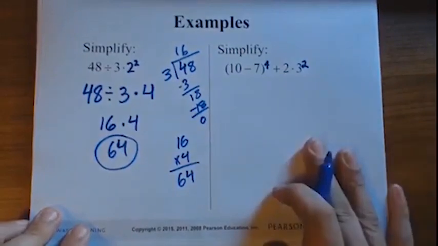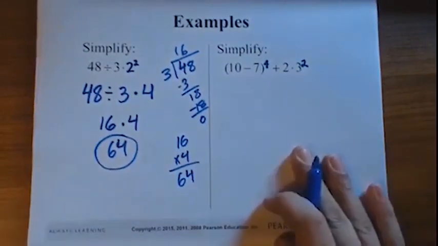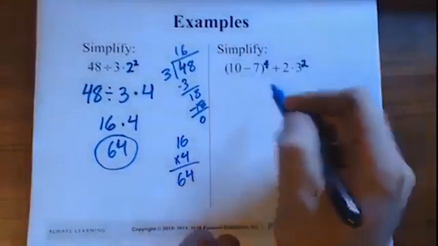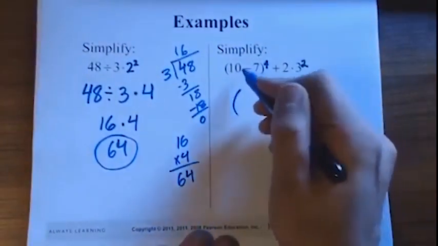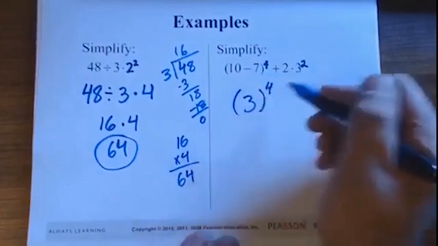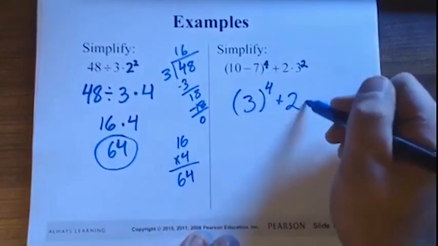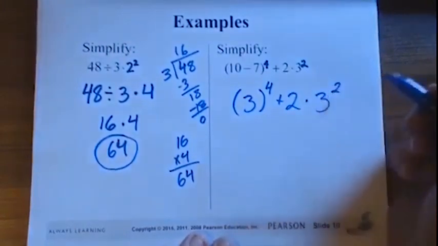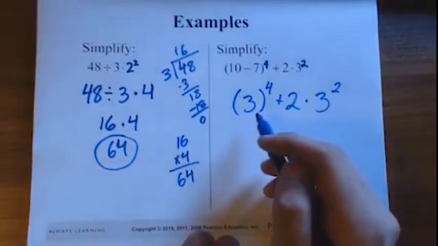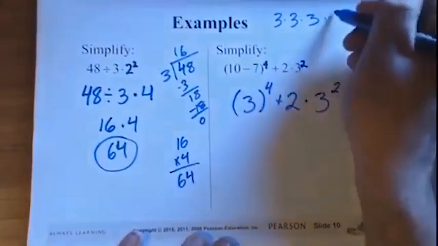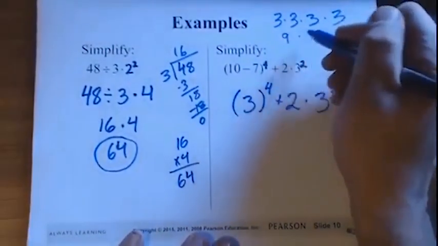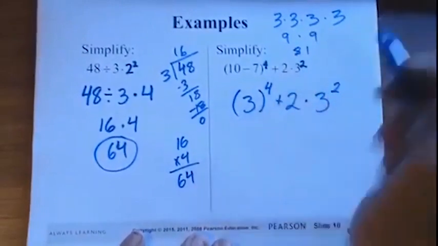Okay, if you haven't finished the second one yet, go ahead and pause because I'm going to do that right now. Parentheses first, 10 minus 3, or sorry, 10 minus 7 is 3 to the fourth power plus 2 times 3 squared. 3 to the fourth power is 3 times 3 times 3 times 3, which is 9 times 9, which is 81.